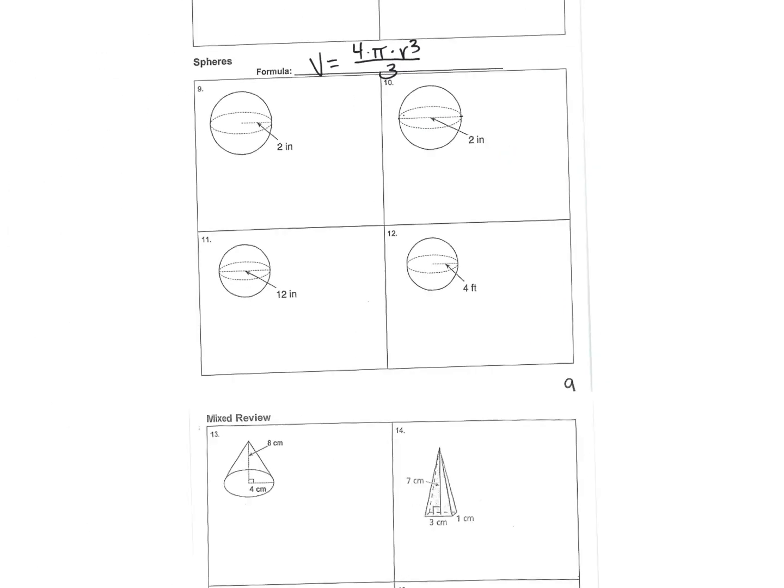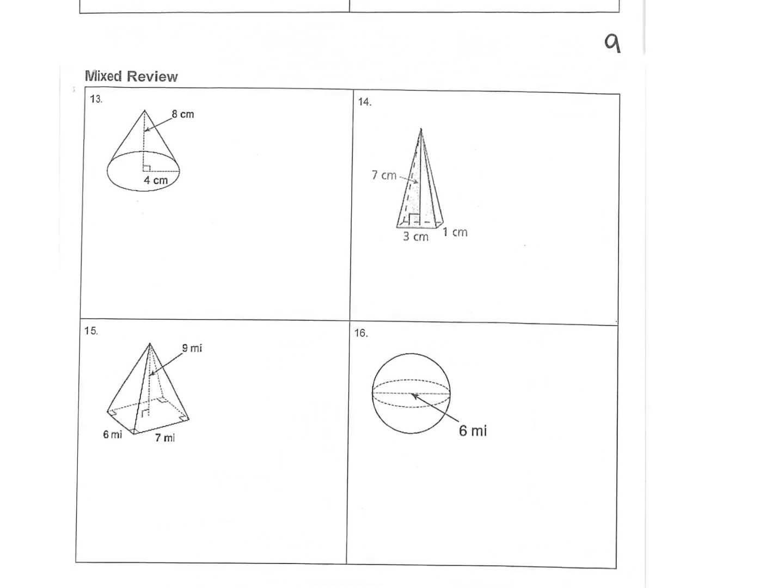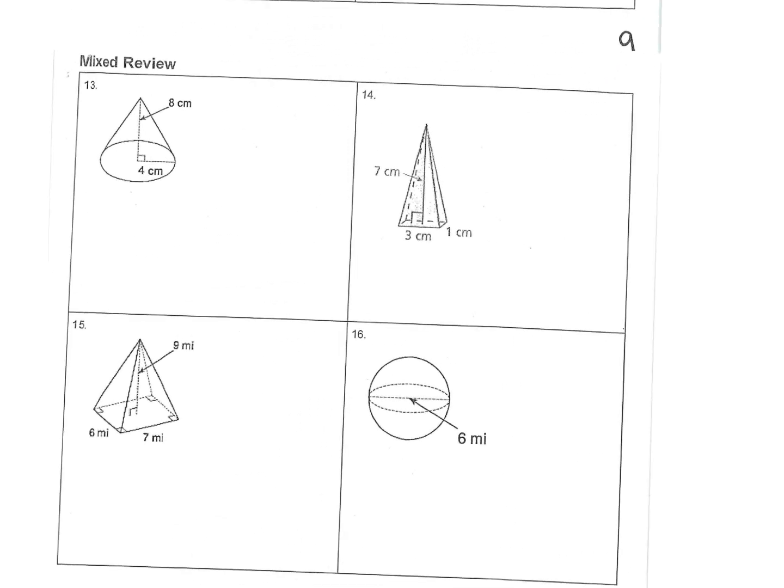Finally, on the last page, you have a mixed review. We're going to call them all volumes. So you're going to find the volume of these two and these two. And that's it. That's the rest of the notes.